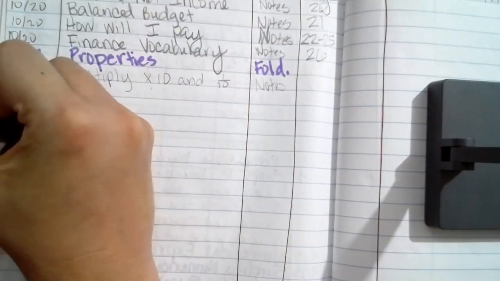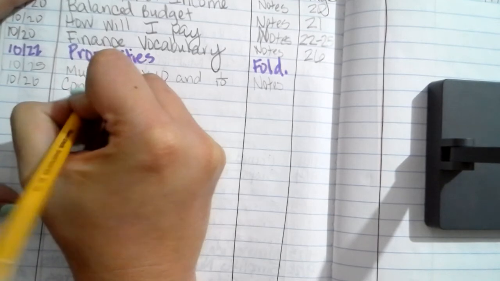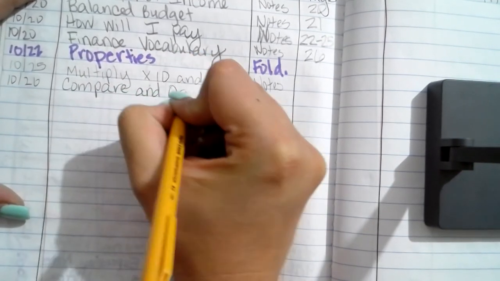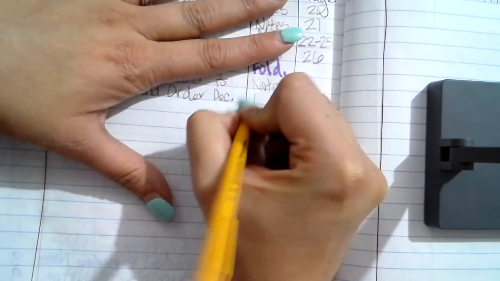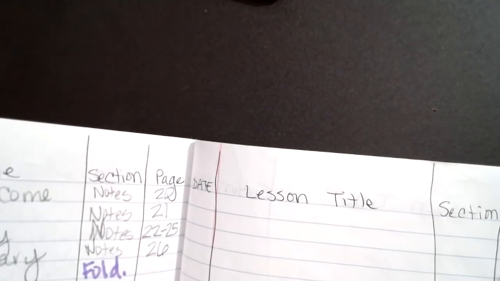Today is 10/26. Compare and order decimals. Notes. And then whatever page you're on is what's going to go there, okay? And then just glue that into your notes section, and then you need to move on to your try it that is on your desk.